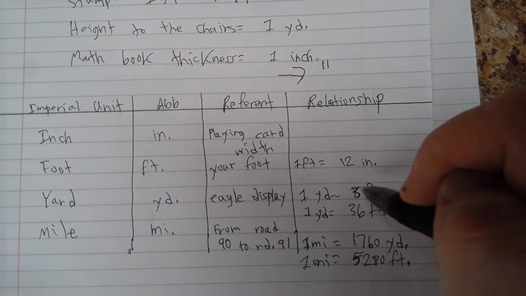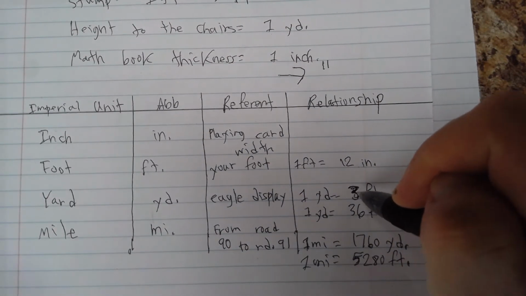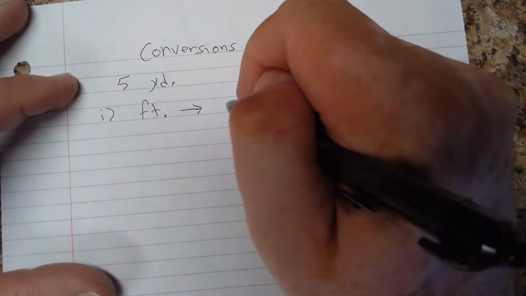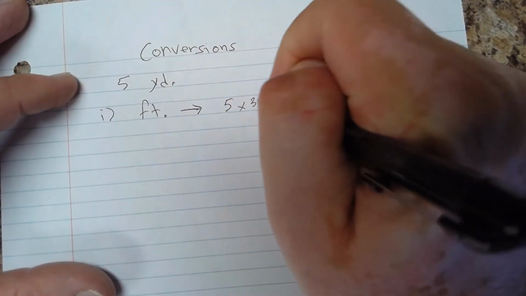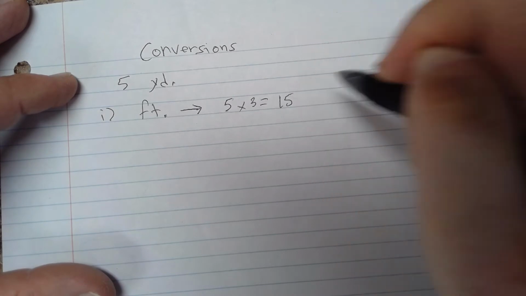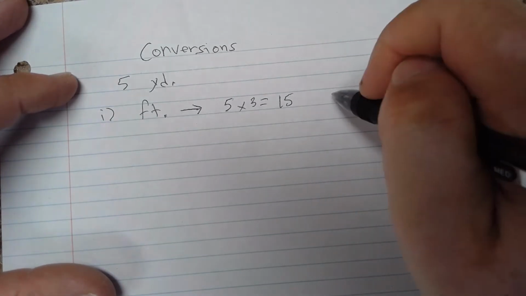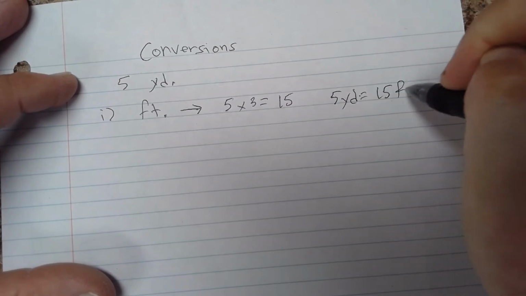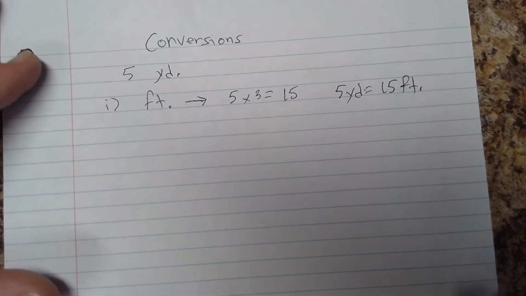How many feet are in a yard? 3, right? So then how do I convert yards into feet? 5 times 3 equals 15. So 5 yards equals 15 feet.